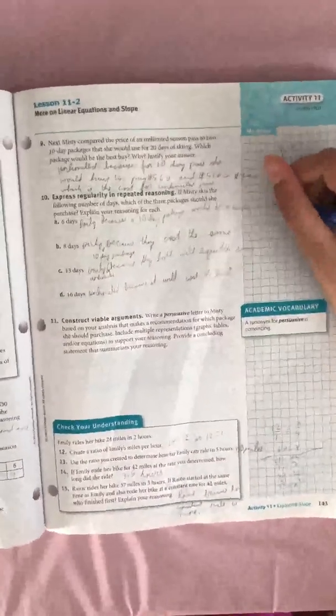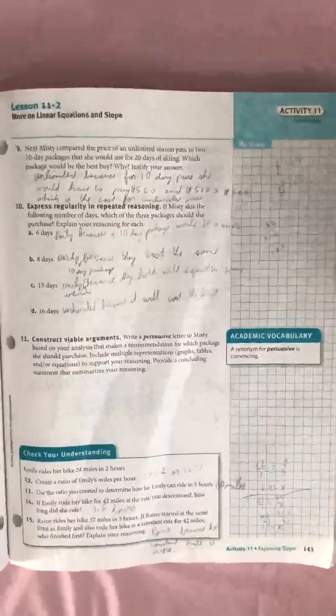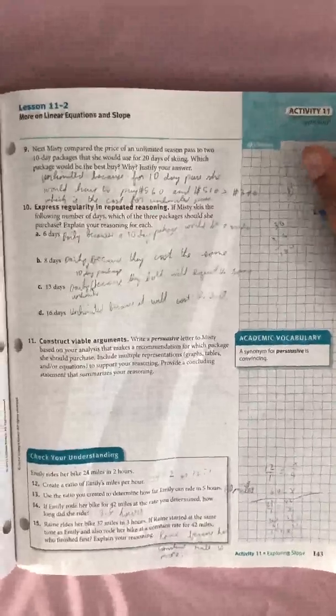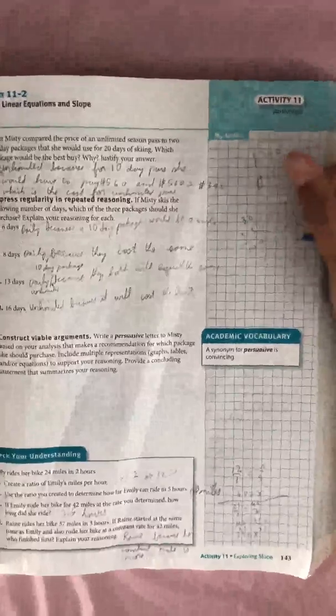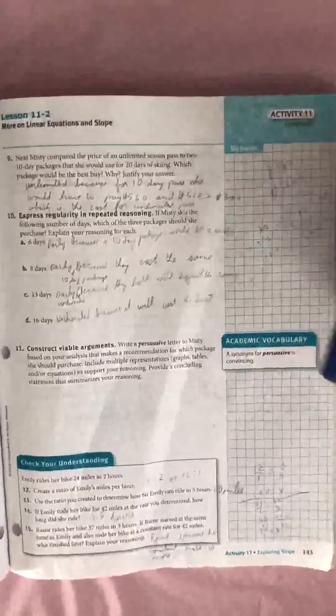I mean that by 30 times 6 is 180, while if we did a 10-day package, it's going to be 80 plus 120, and that's going to be 200. And since 200 is more than 180, we are going to cancel this off, and we obviously know that 390 is more than 180, so we're going to cancel the unlimited off. So that will give her the daily one, so she should go for the daily pass.